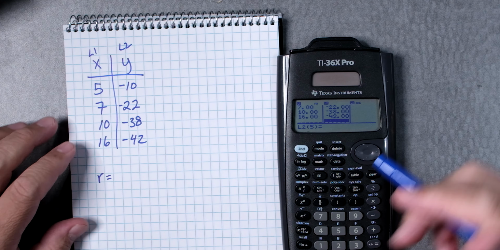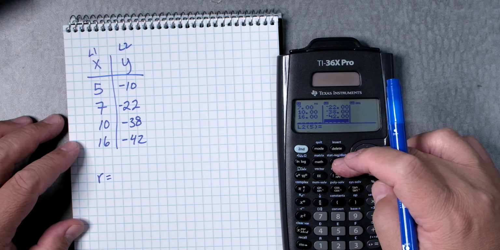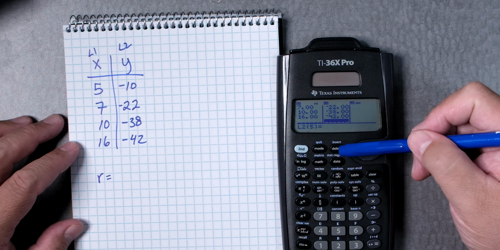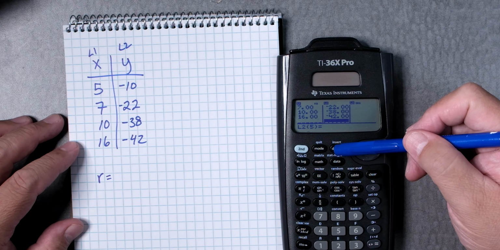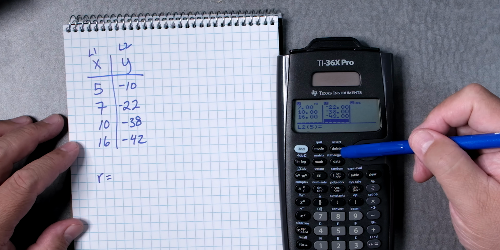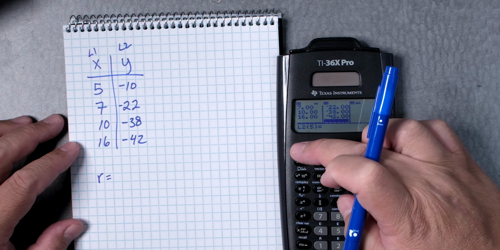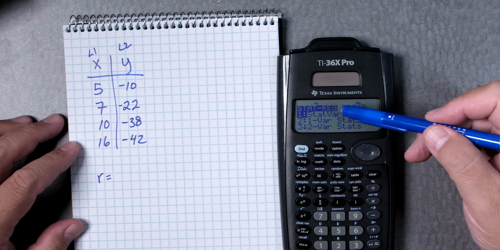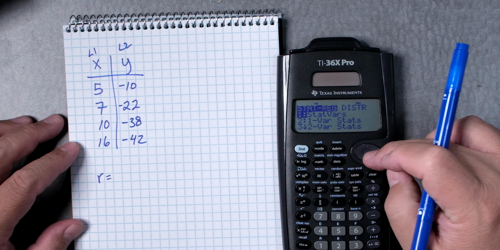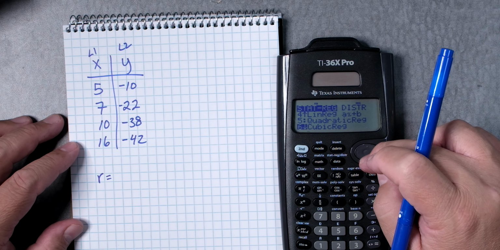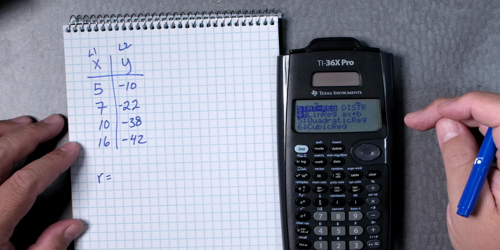And let's find the answer. So here in blue it says stat. Second, data. And you can see right here it says 1 variable stats, 2 variable stats, linear regression, and so forth. Let's do linear regression, number 4.